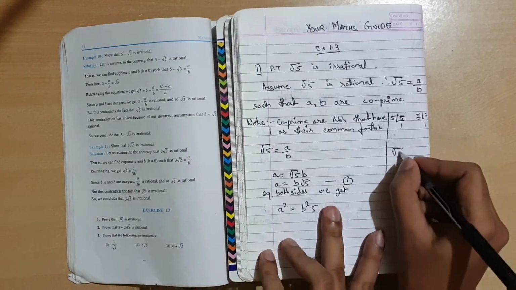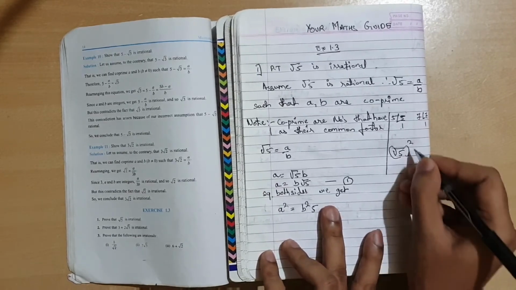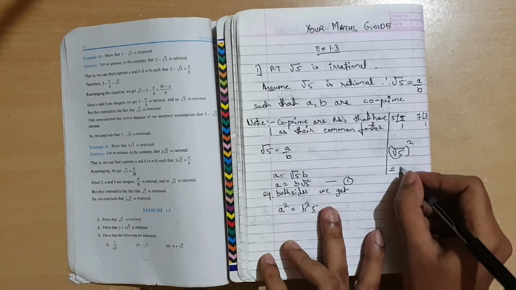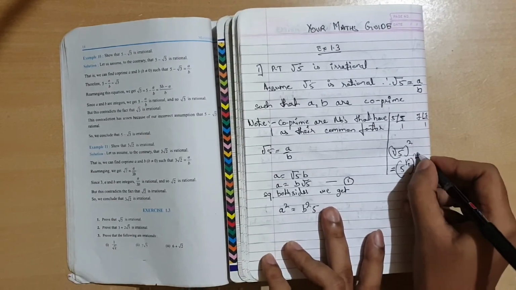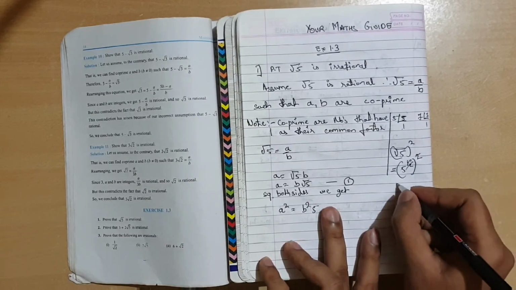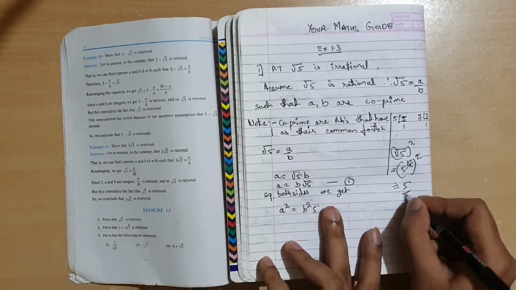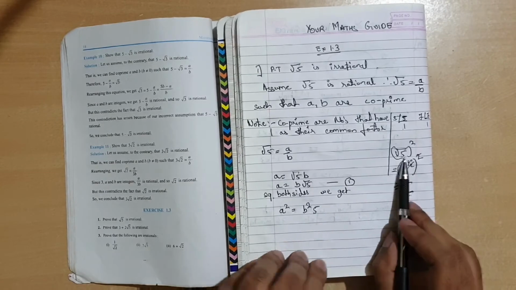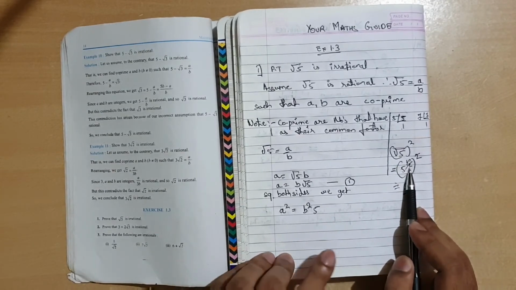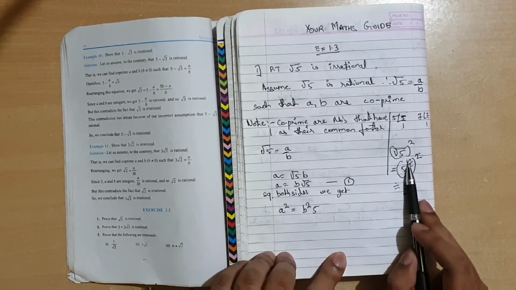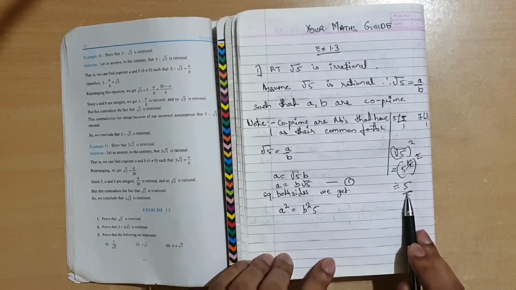Now whenever you square a root, that is actually 5 to the power 1 by 2 to the whole square. So this 2 gets cancelled, so whatever remains will be 5. Any number that is under root is raised to the power 1 by 2. When you square it, the power totally goes off and just the number remains.